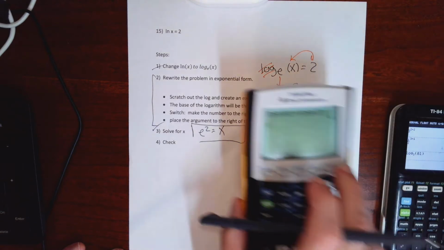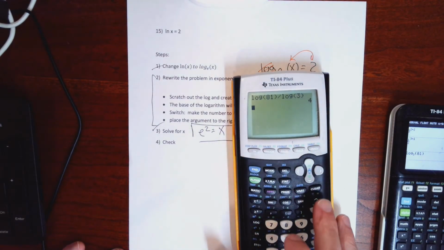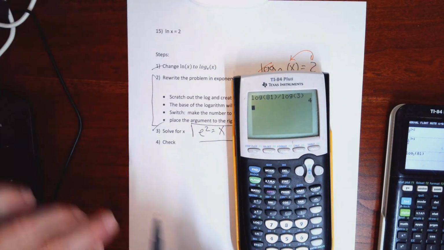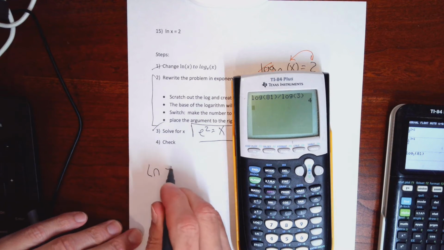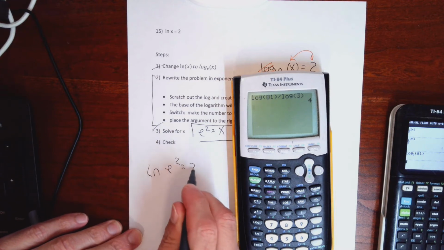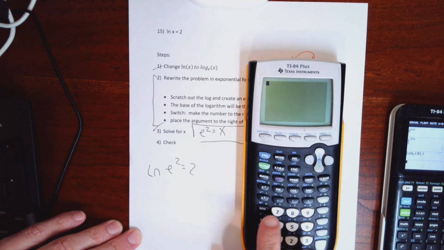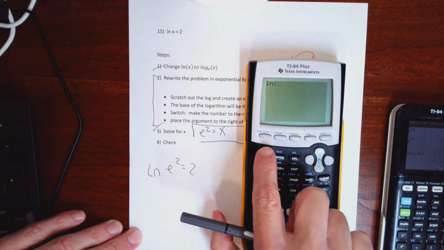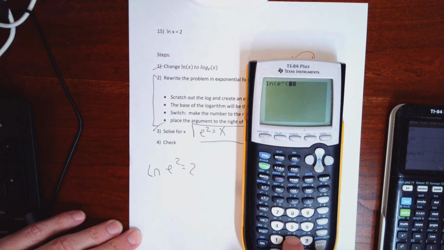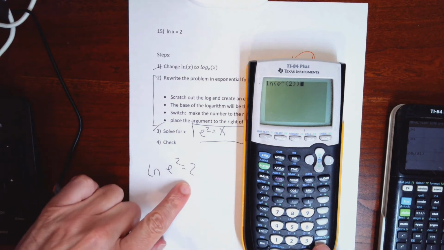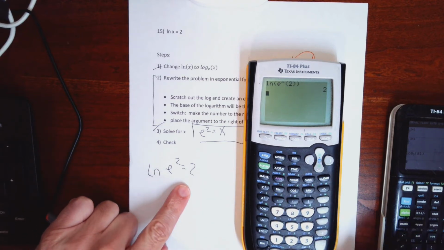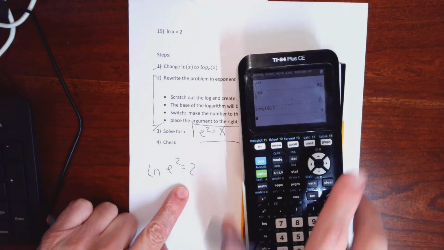That I could check on my calculator pretty easily. In fact, let me just show you. If I just go into my calculator and change the x to e squared, I can do this without decimals. If I do ln, second and ln, and e squared, I'll see that the left-hand side equals 2, which is the right-hand side, which is good.